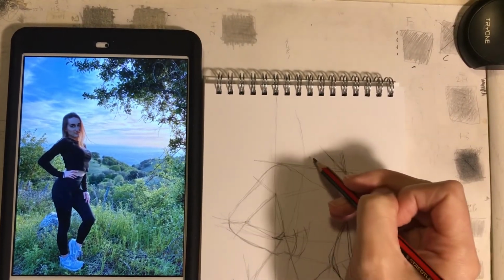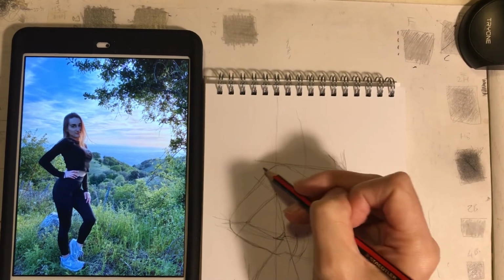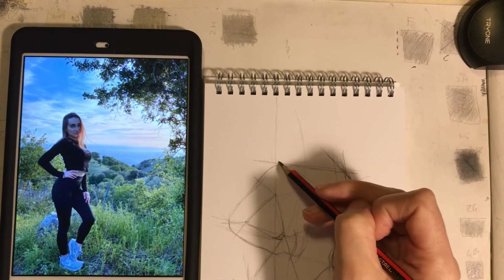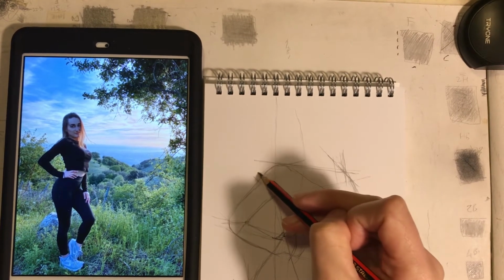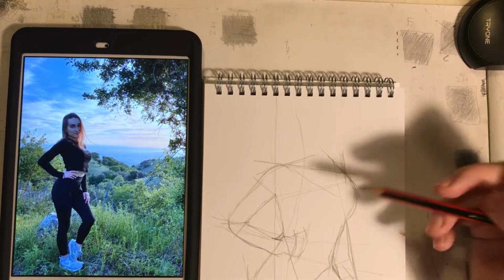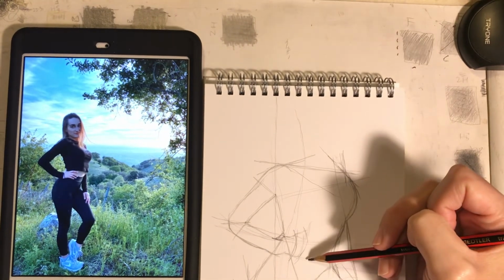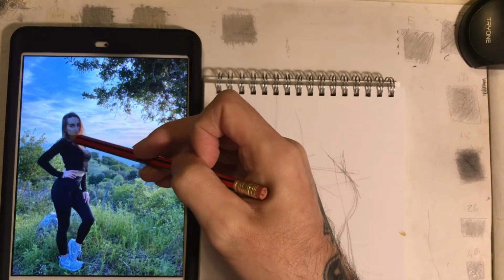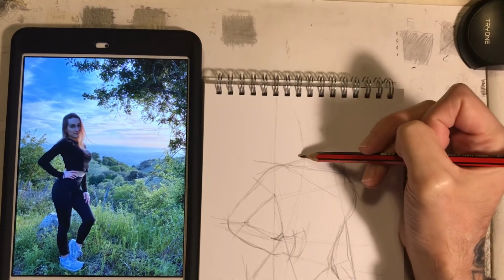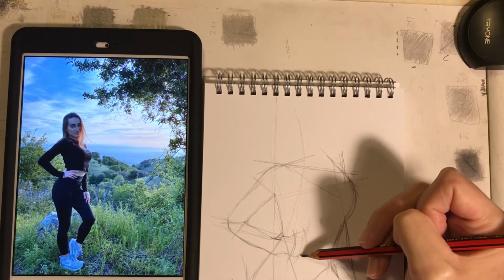And then from there you can look at the shoulder to where the start of the neck is. From there, measure the inside of the neck there, from here.